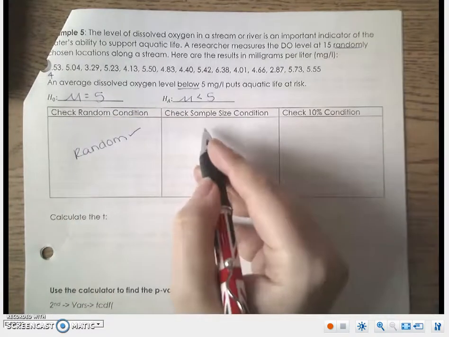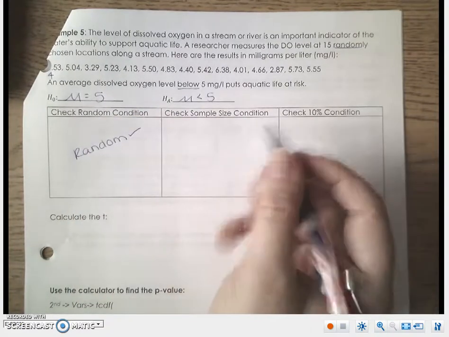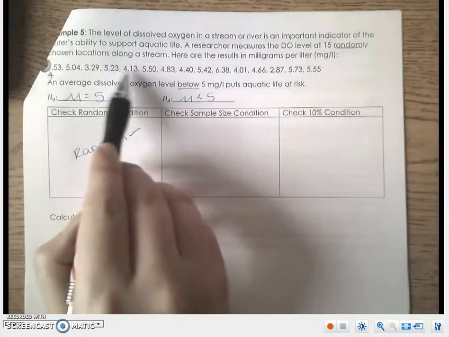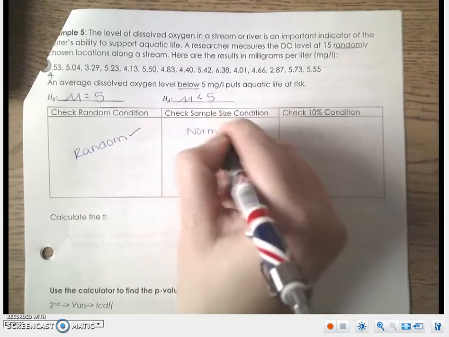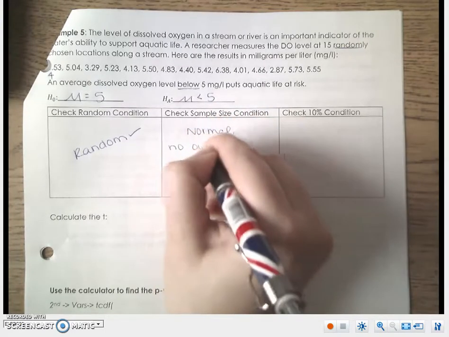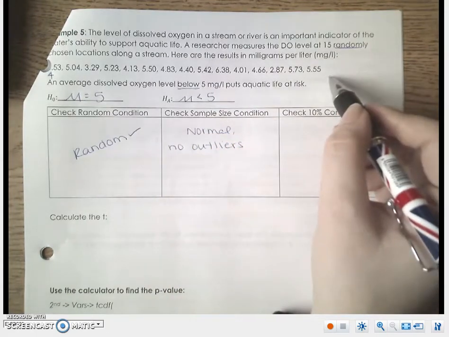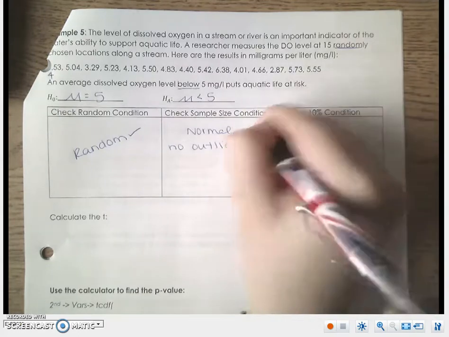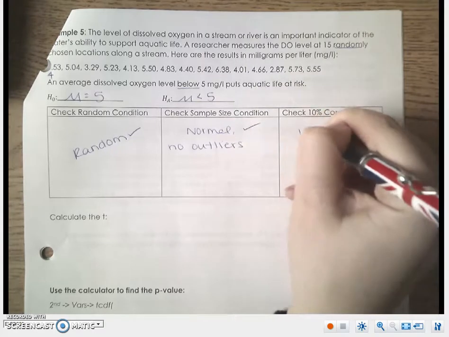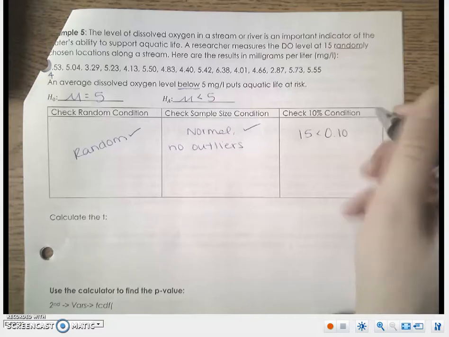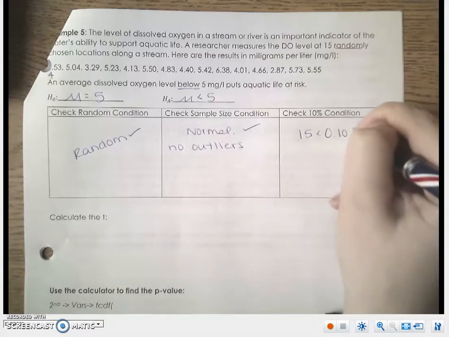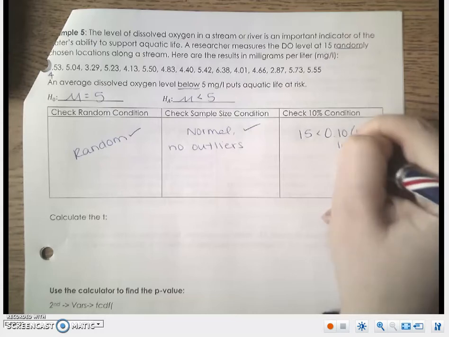Check. Sample size condition: we have to make sure our sample size is big enough. It says 15, but there are no outliers, so it's normal. If you had something like 55 instead of 5.55, then you cannot say that it's normal because you have that outlier. And then the 10% condition: we're going to say that 15 is less than 10% of river locations.